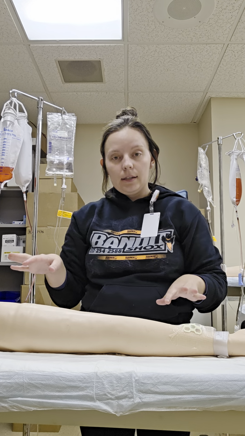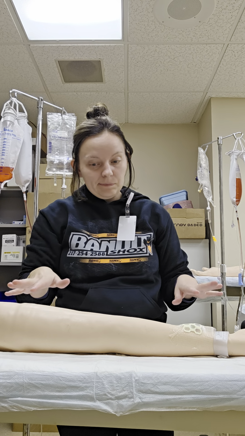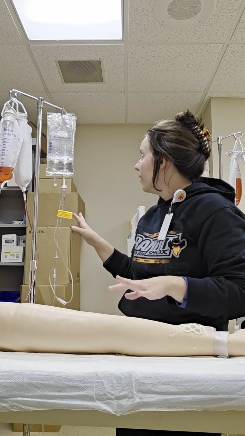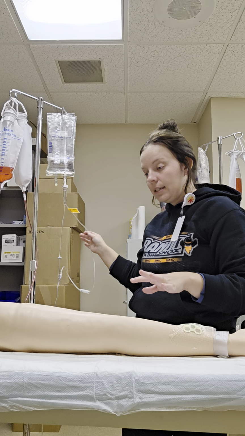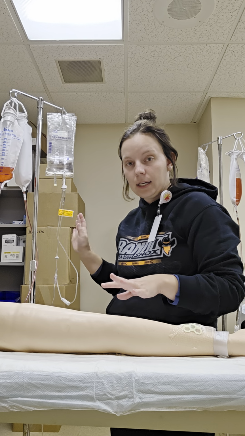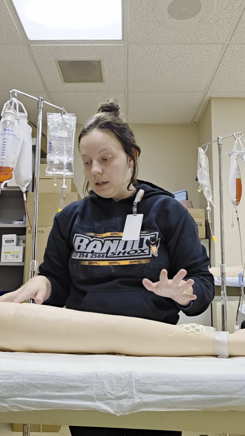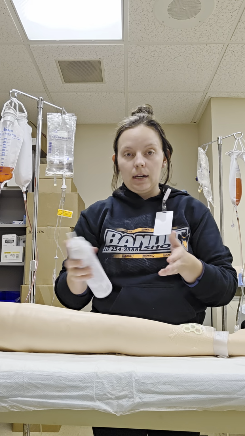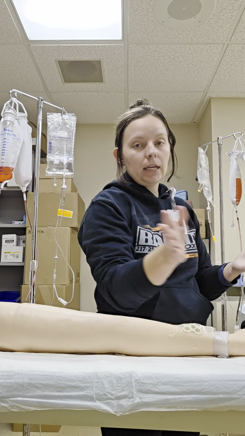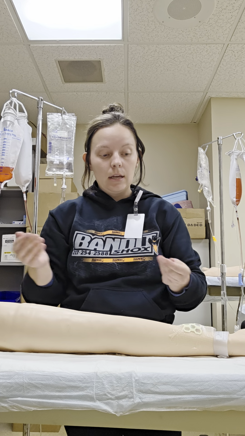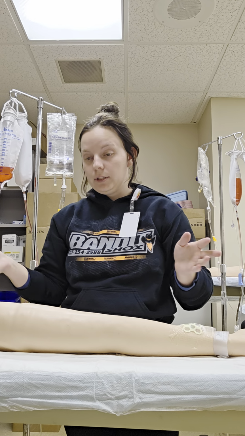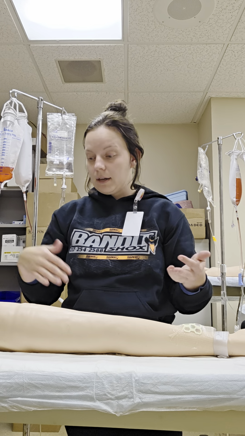So go ahead and make sure that that's hanging. I'm not disconnecting this IV or his piggyback. Going ahead and performing hand hygiene one last time, making sure that he has no other needs. He's comfortable. Bed is in a low lock position. Both side rails are up, and call light within reach.